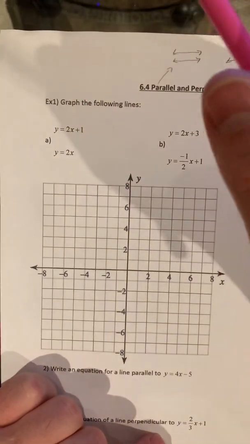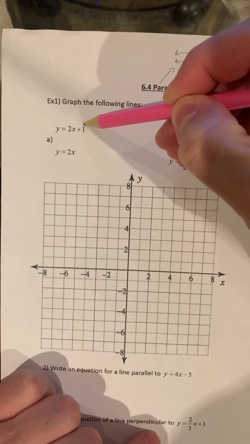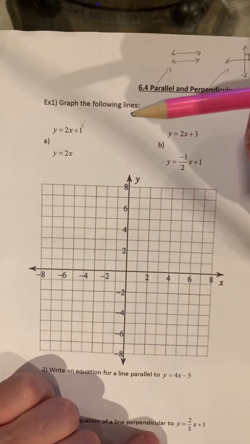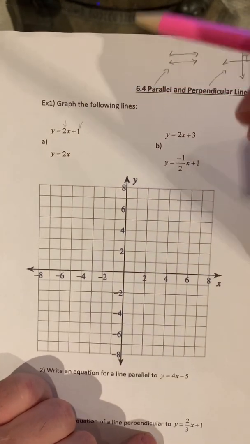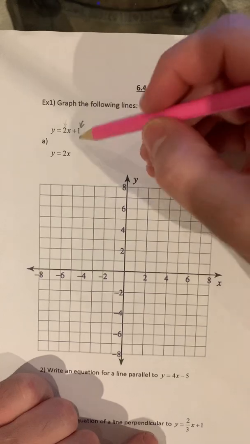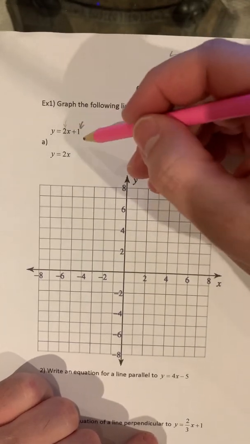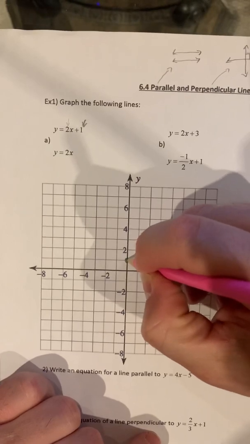You should be somewhat experts on graphing these lines now. Remember, the number that's by itself is the y-intercept, and the number next to the x is the slope. So the 1 is your initial value, or your starting point. Our positive 1 is where we start on the y-axis, so we start at 1.